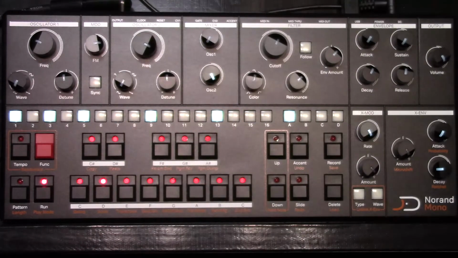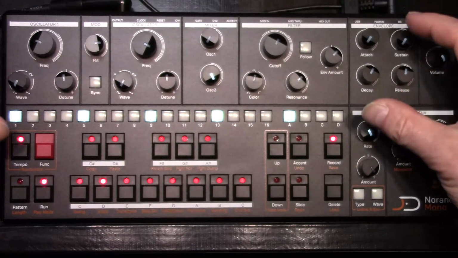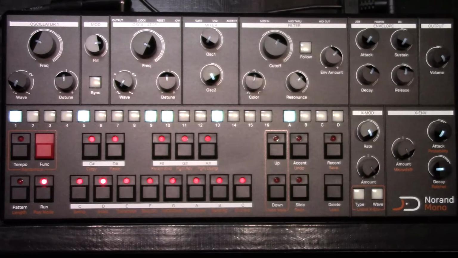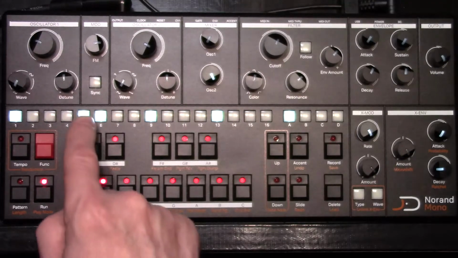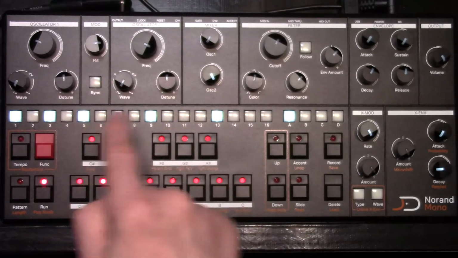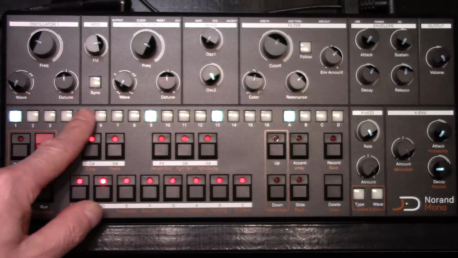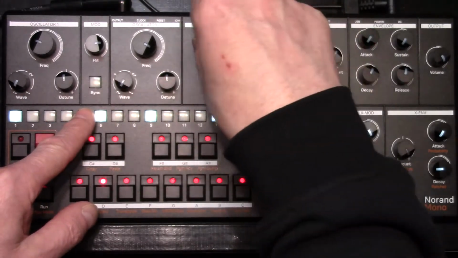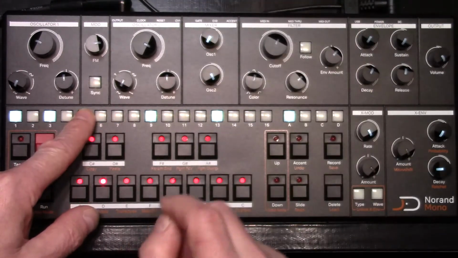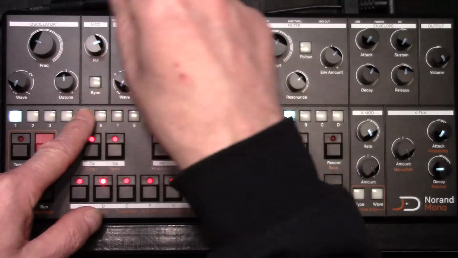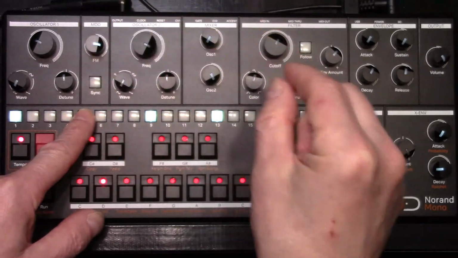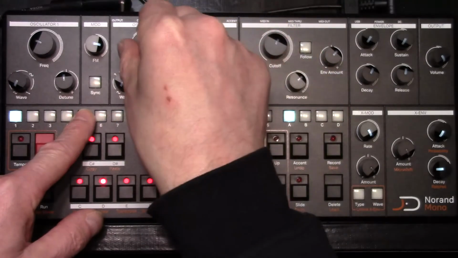Now it all sounds like a kick drum at the moment because the kick drum was the base of the pattern that we created. Now we're going to modify a couple of steps to be different from that base sound. So press and hold here. I'll just work on this one for now. Oscillator 2 up. Give it some FM, put the frequency up.